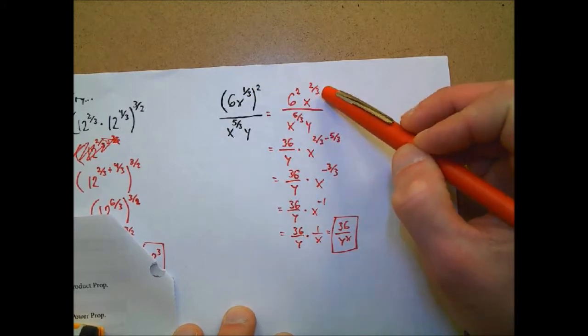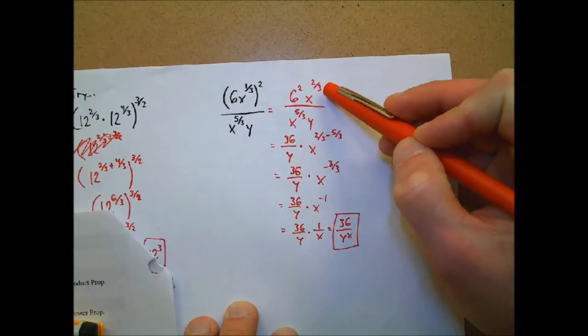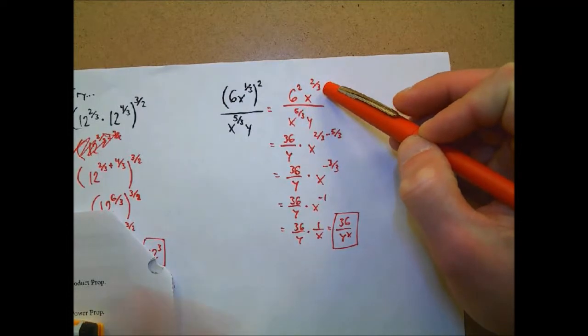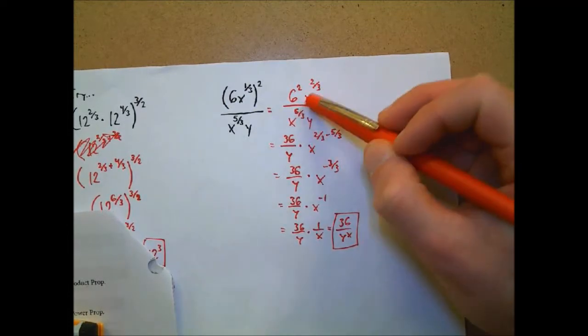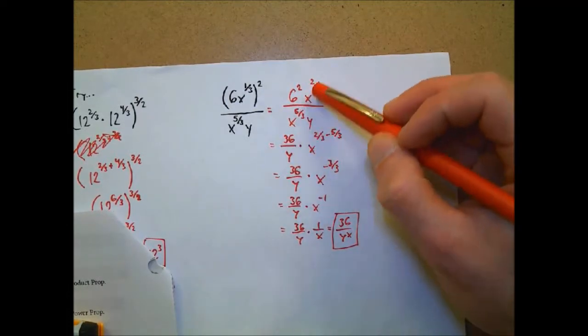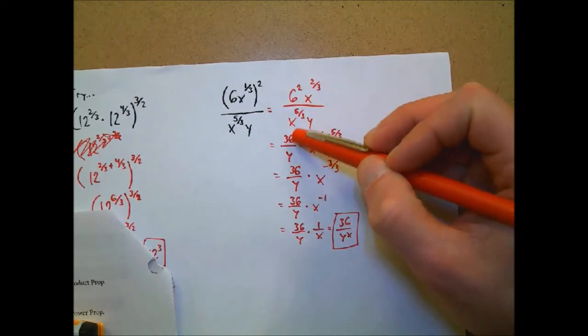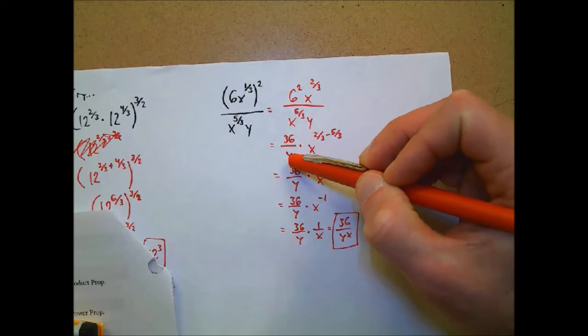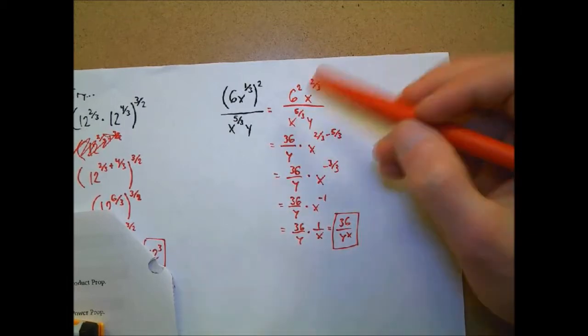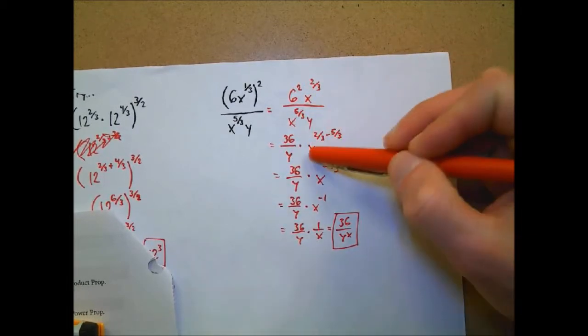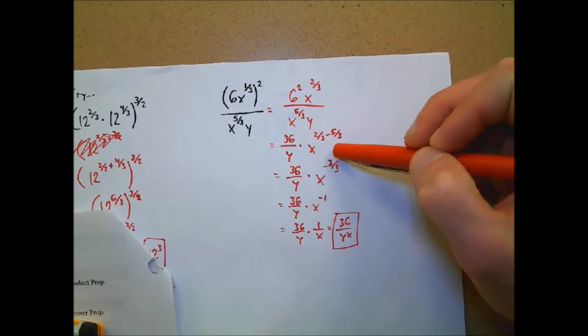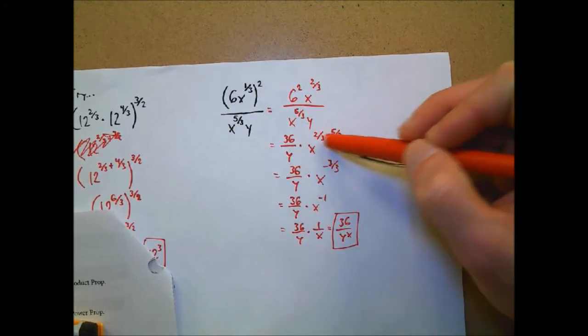Okay. Now here's again just a recommendation I'll make. We can see that these x's have the same base, so we'll want to subtract their exponents. So what I did is I took the 6 squared and the y, and I made that 36 over y, right? That makes sense, right? And then I pulled out the x to the 2/3 and x to the 5/3 outside that fraction and did this, times x to the 2/3 minus 5/3.